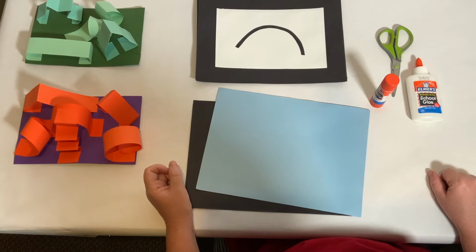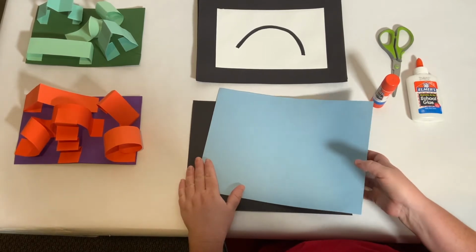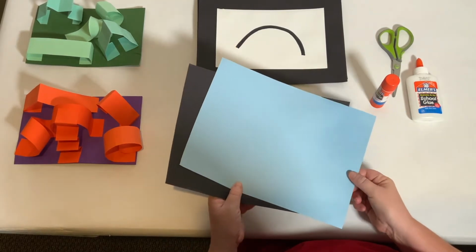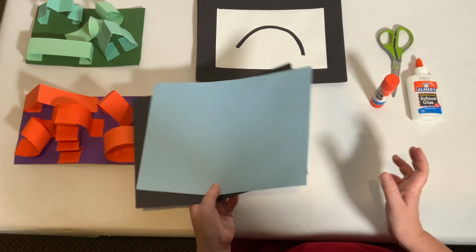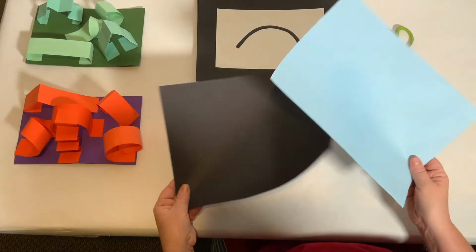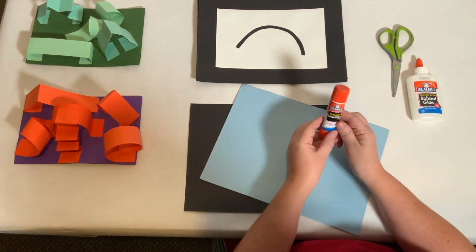Now we are ready to make our obstacle course together. These are the supplies that you will need today. You are going to need 2 different colored sheets of construction paper, any 2 colors you want. I chose black and light blue. You are going to need 1 glue stick.